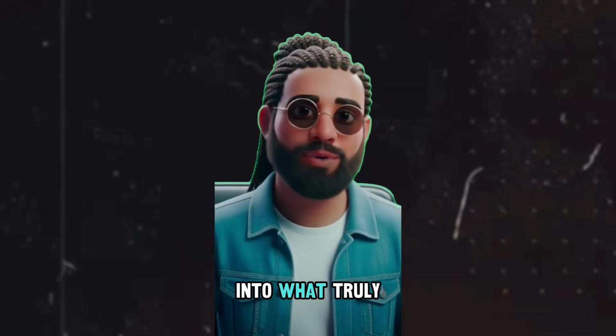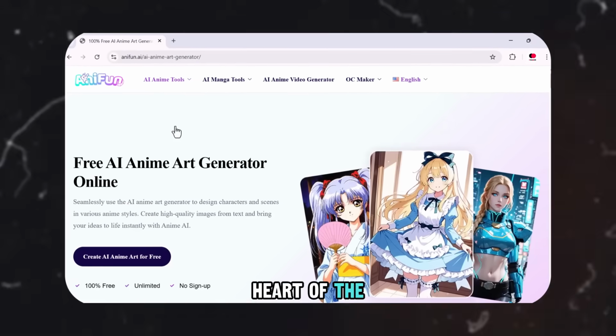Now let's dive into what truly defines Anifun AI. 5 core features that form the heart of the platform.